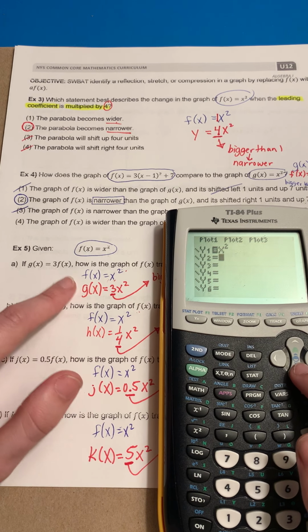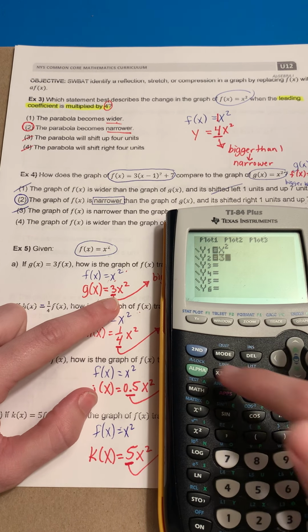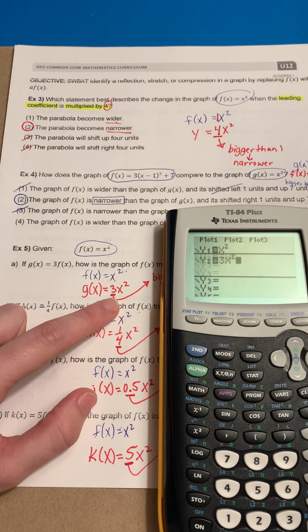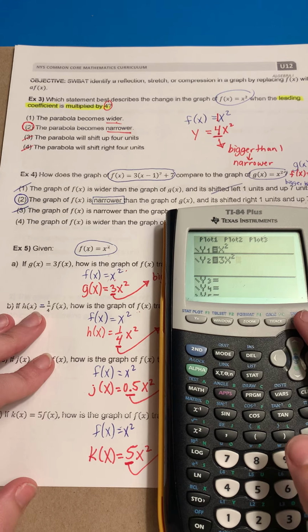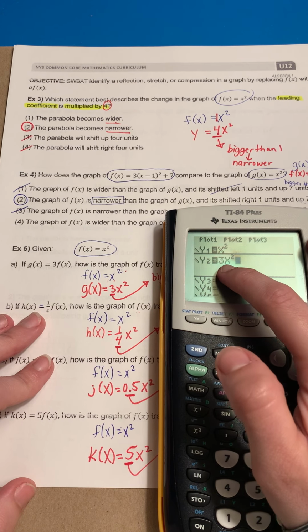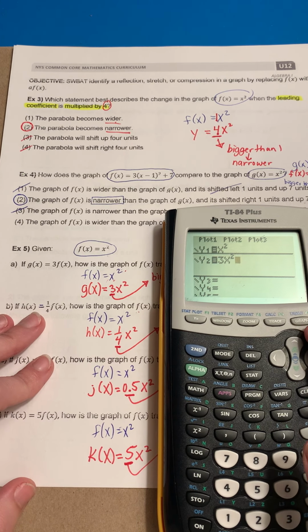So I'm going to keep that equation right here. I'm going to go down to y2. And we're going to type in 3x squared. Okay, so now watch what happens. It's going to graph both. It's going to graph them in order. So the x squared is going to be graphed first, then the 3 times x squared.